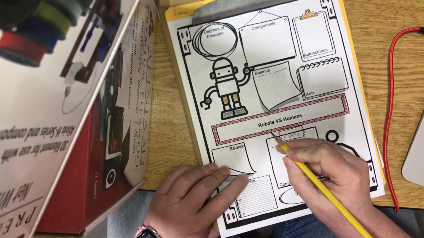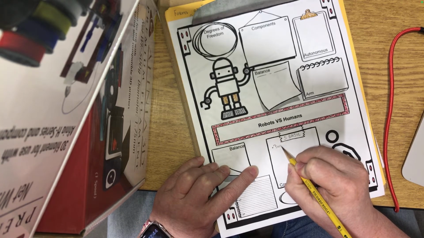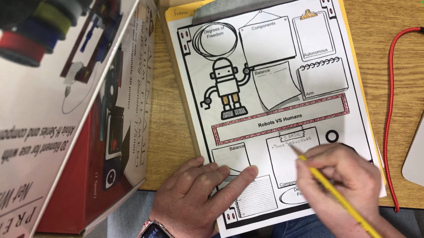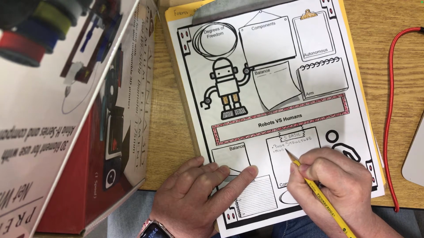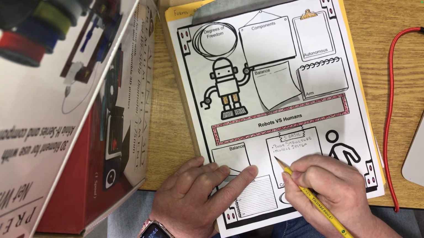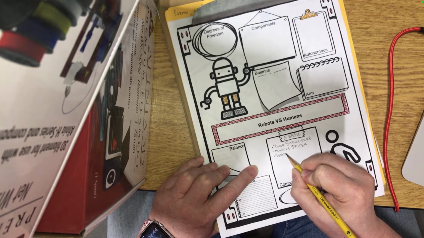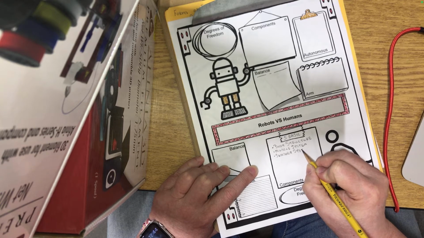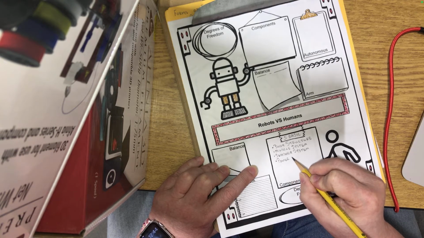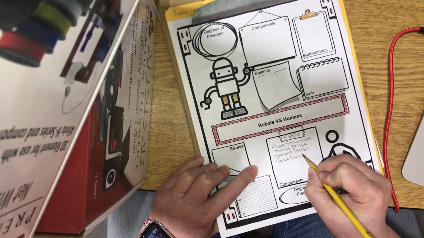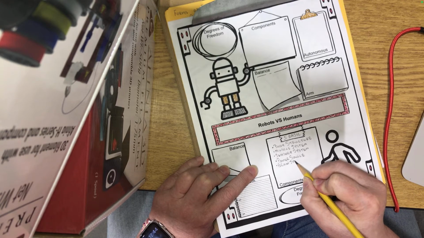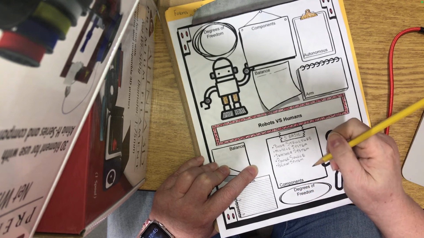Those components are the body structure, the muscle system, the sensory system, a power source, and our brain system. Nothing new there, most of those things you know.